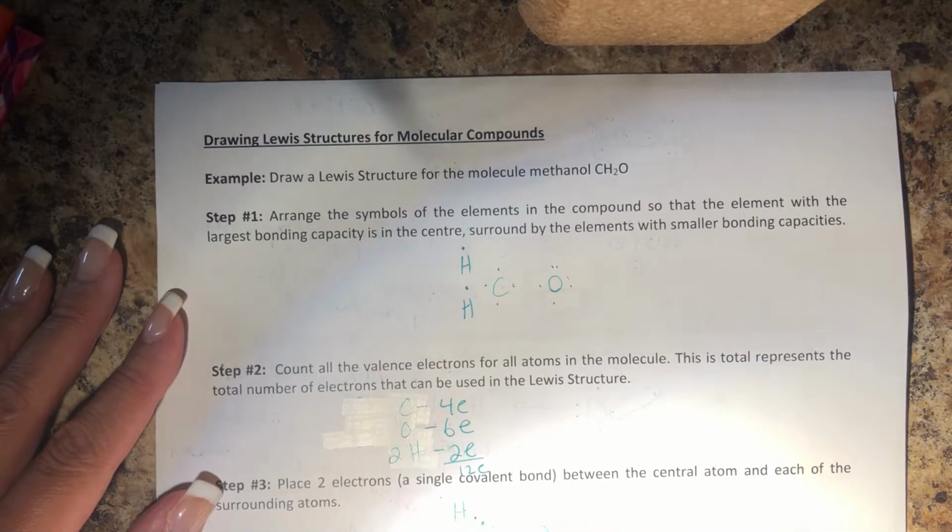Carbon has no more lone pairs of electrons. Oxygen has 2, it needs 6 more to have a full octet. Hydrogen does not need any, because it only needs 2.